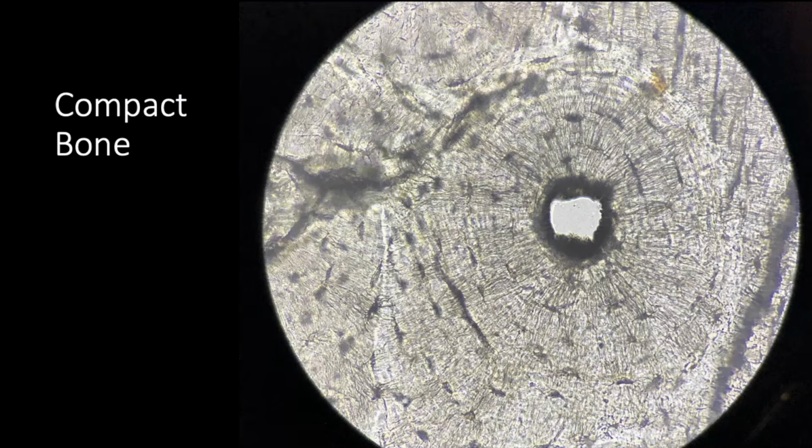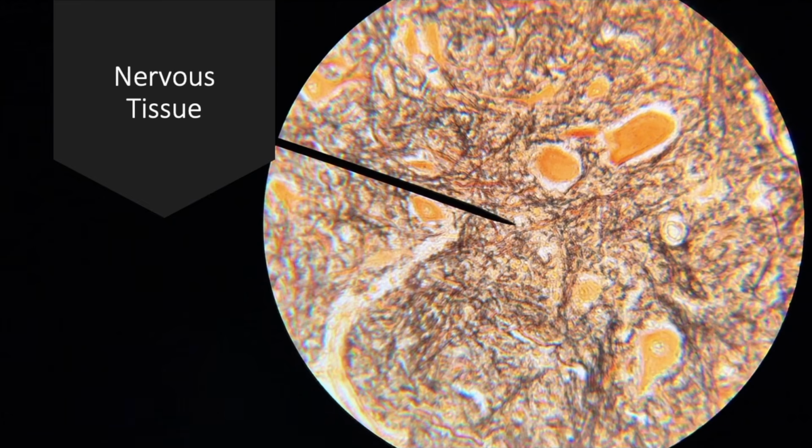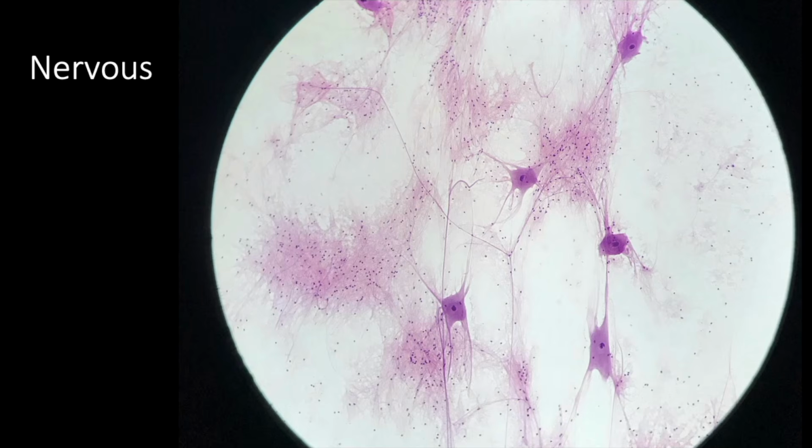Okay, and this is nervous tissue. Here's the body of a neuron. Here's the body of a neuron. How would you describe this? Well, a lot of times the stain is orange, but not always. Sometimes you do see this intricate network.